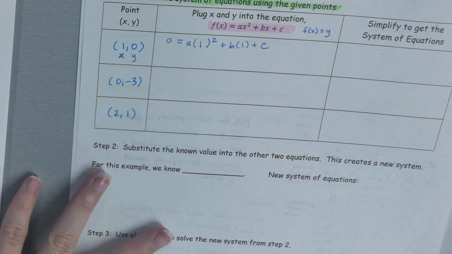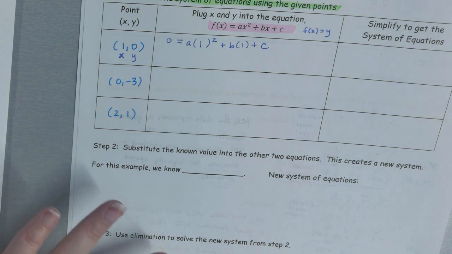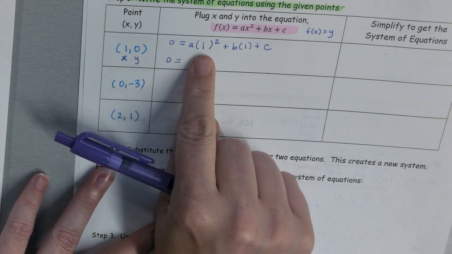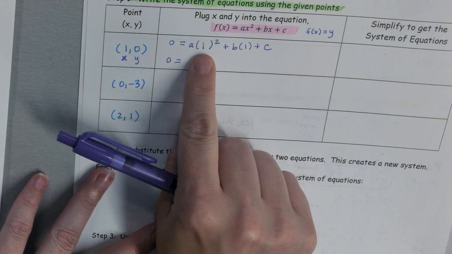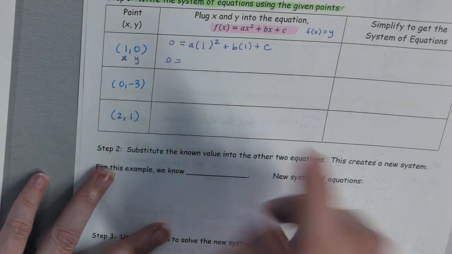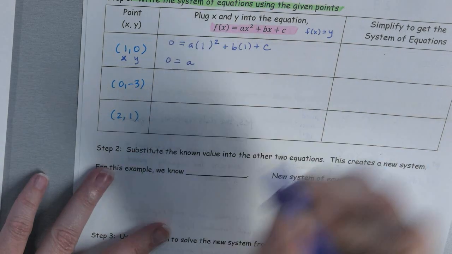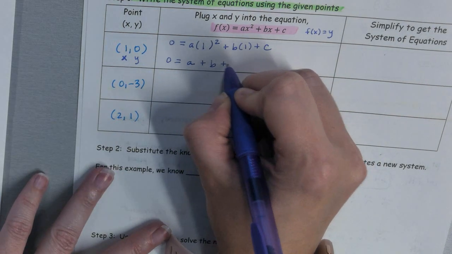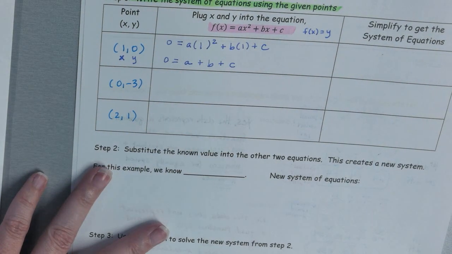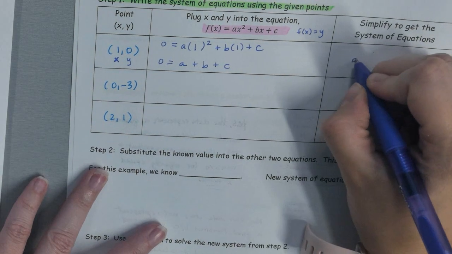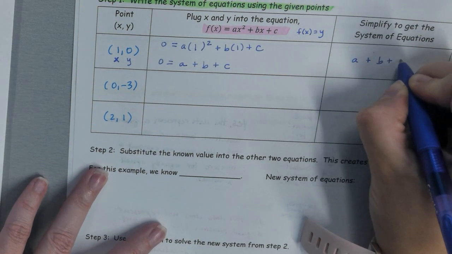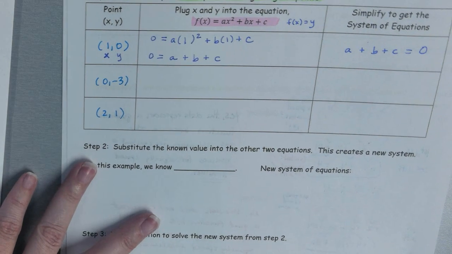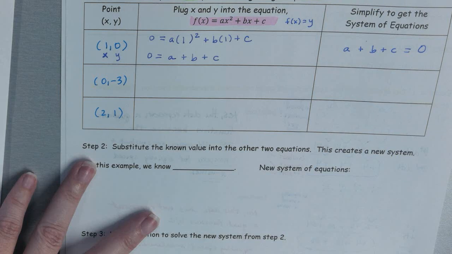Now we're going to simplify. Okay, so let's follow our order of operations. Remember, you have to do exponents before you multiply. So 1 squared is 1. 1 times a is a. 1 times b is b. And then plus c. So your simplified equation is just a plus b plus c equals 0. And we're going to do that with each one.